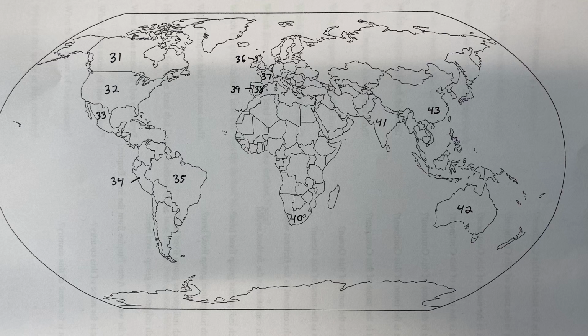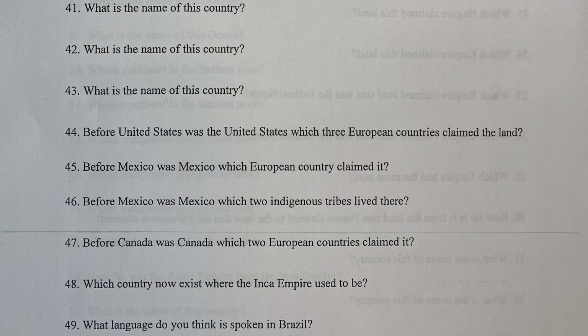Then on to the map packet. So here's page 5 of the map packet. The purpose of today's map activity is to help students identify the many countries that were affected by colonialism. For example, you got Brazil, Mexico, Canada, South Africa, India, just to name a few. Students will then answer questions 31 through 50 that have to do with this map. 31 through 43 are basically finding the names of the countries, and then questions 44 through 50 are questions in which students have to interpret the data from all the maps that they have done in the past couple of days. Here are the directions that go along with the map activity.